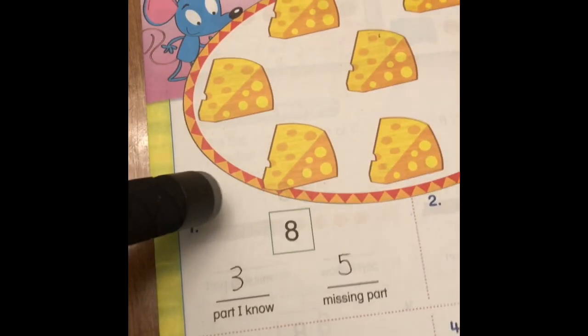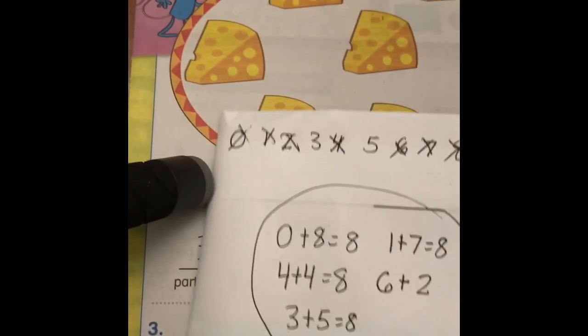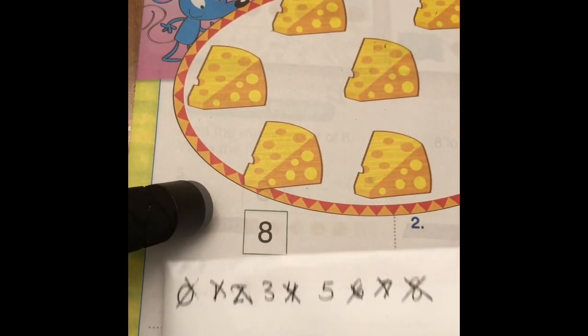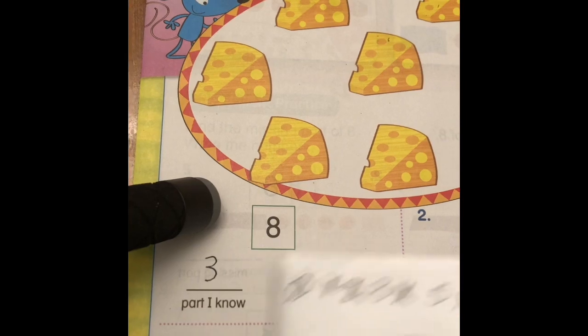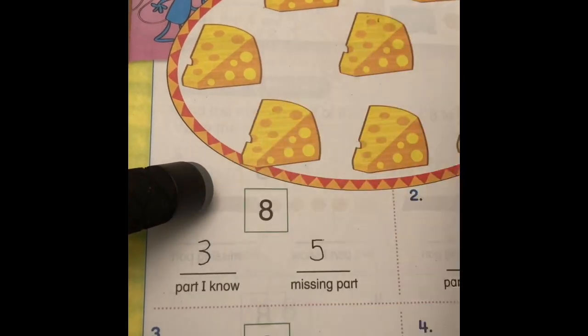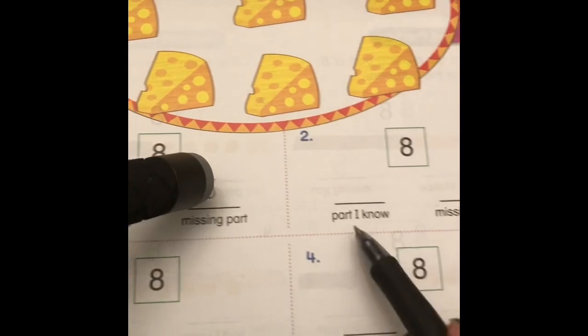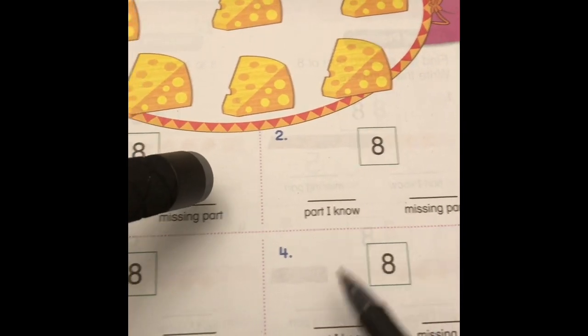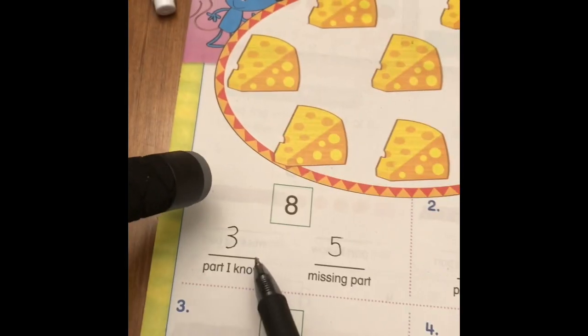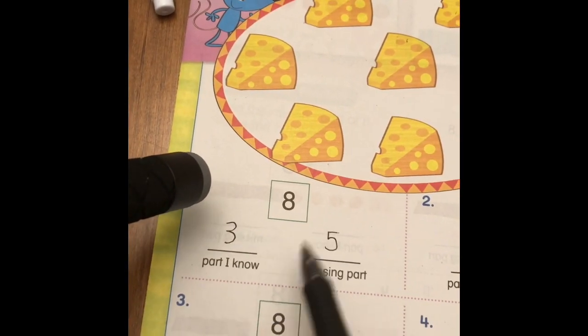Remember from before, I showed you all the ways to get to 8. So what went with 3? 5 went with it. All right, now there's so many ways to get to 8. So you can list some right here. Part I know, the missing part, so forth. But you only have to really do one. So we can do this one together.